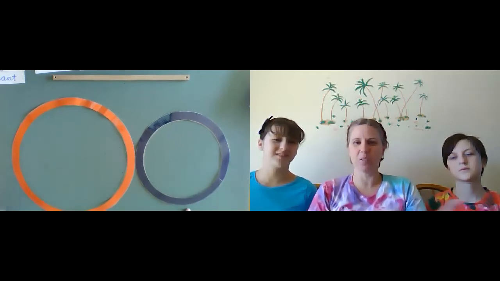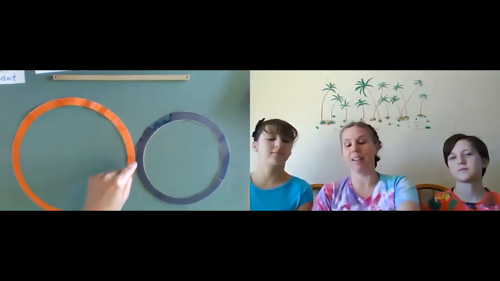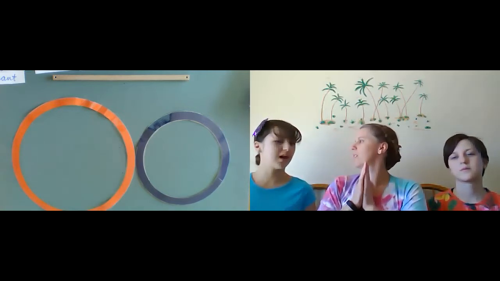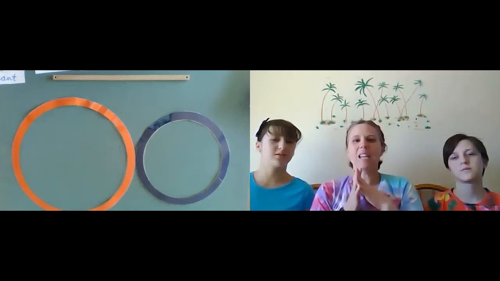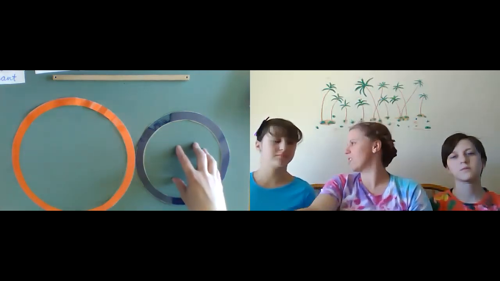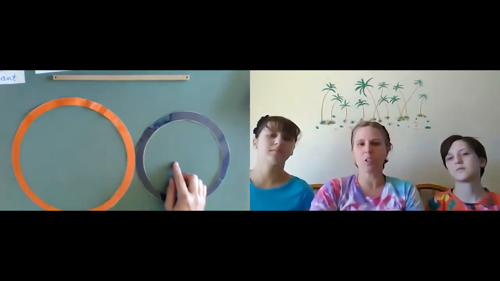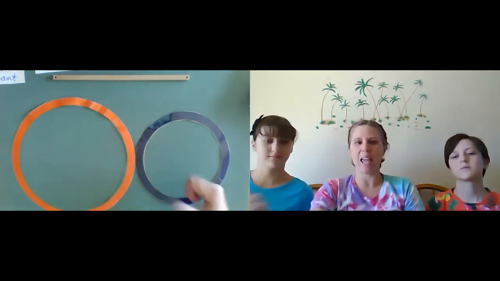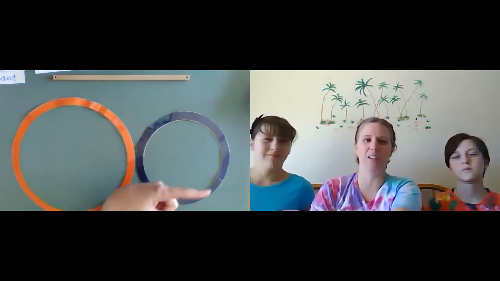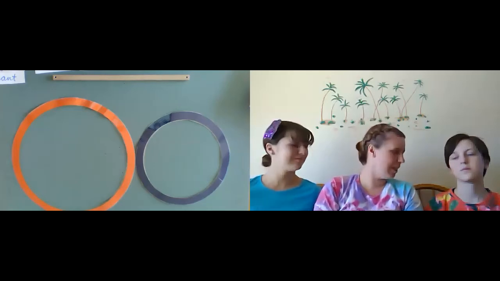These two circles, the blue circle and the orange circle, are now touching each other in one place. Selena, what was our word for touch? Tangent. Now, these circles are tangent, but this is still external. It's still outside of this other circle, so we call this externally tangent. The circle is external, outside of the circle, and it's tangent. It's externally tangent.